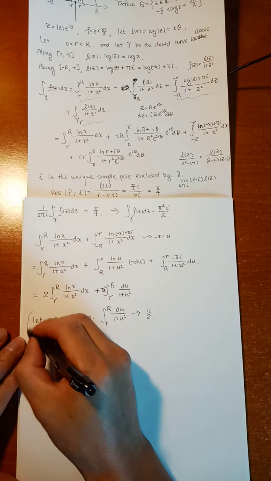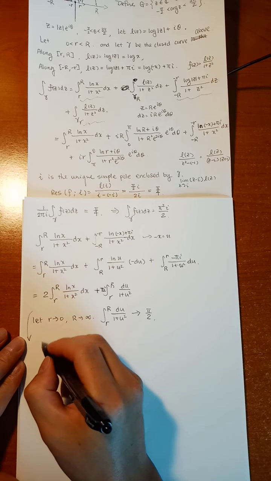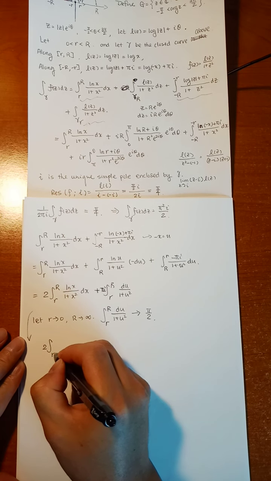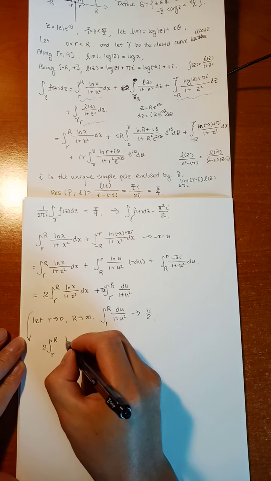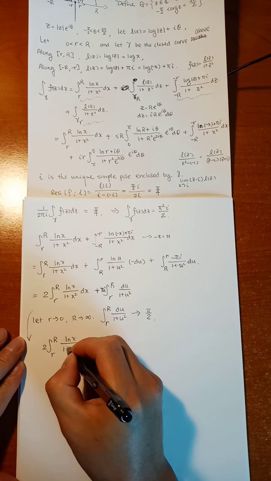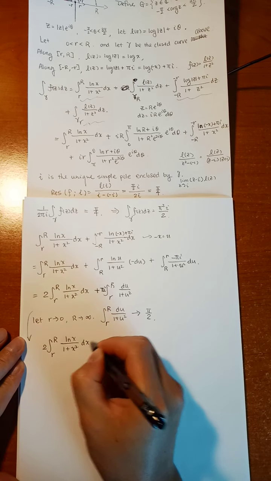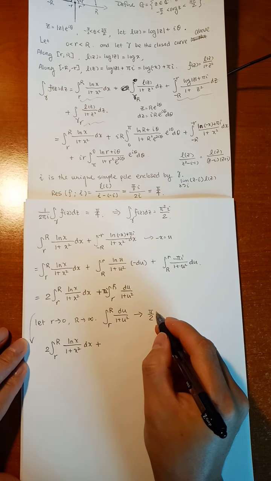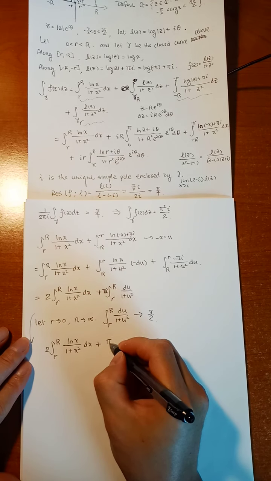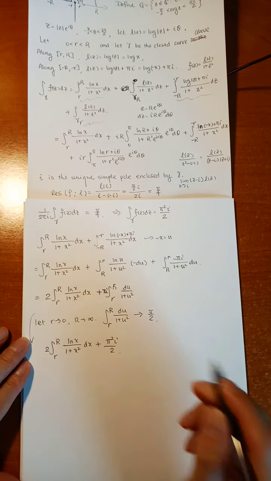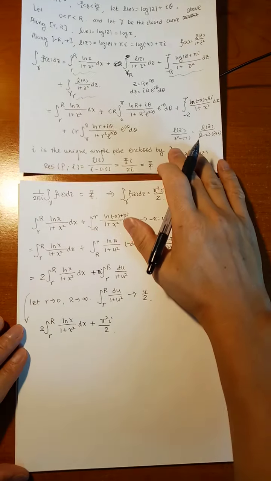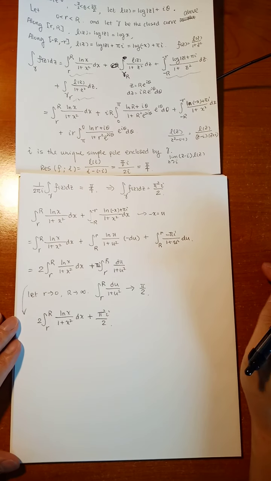So it will approach 2 times the integral from r to R of log x over 1 plus x squared dx, plus pi i times pi over 2, which is pi squared i over 2. All right?